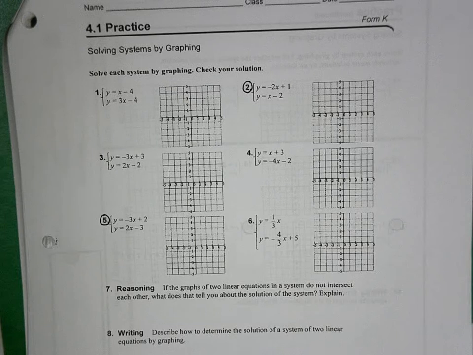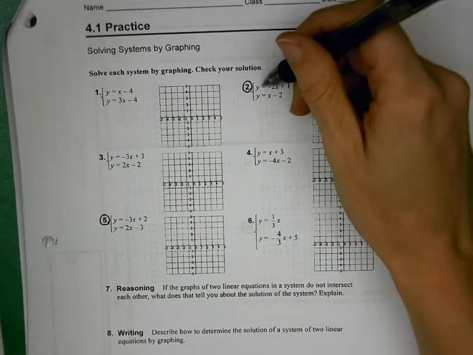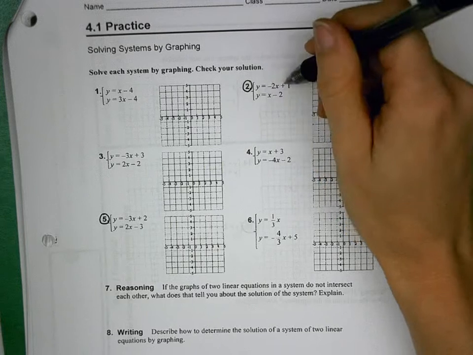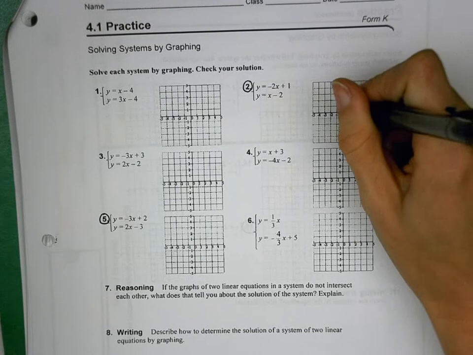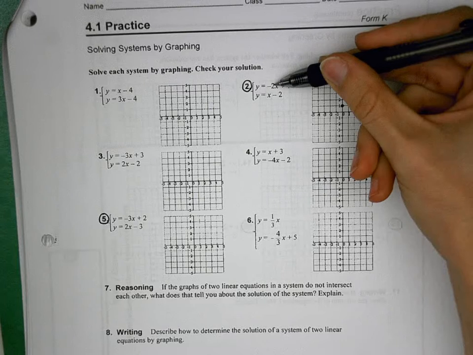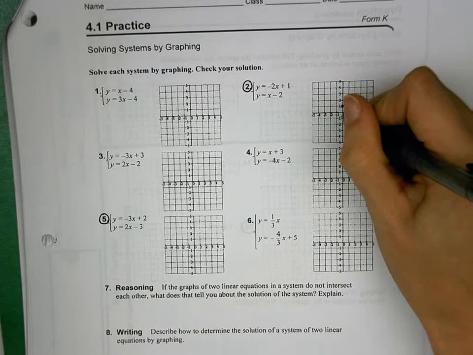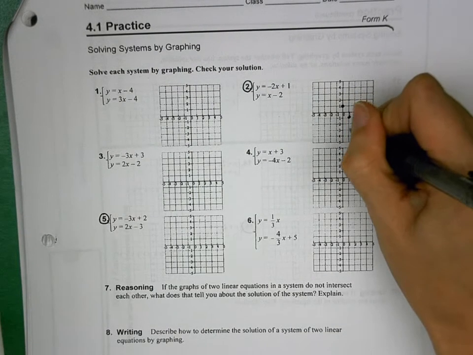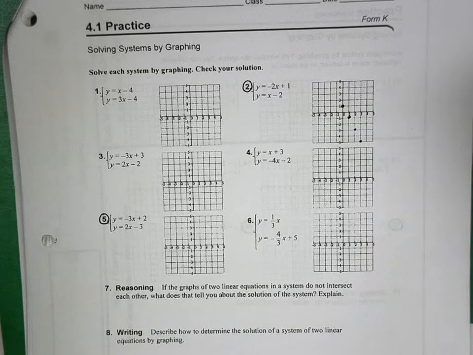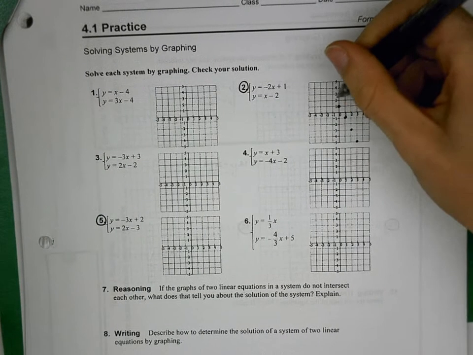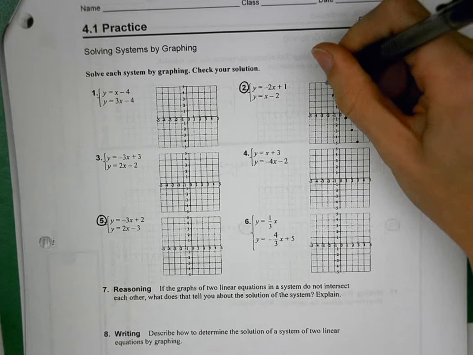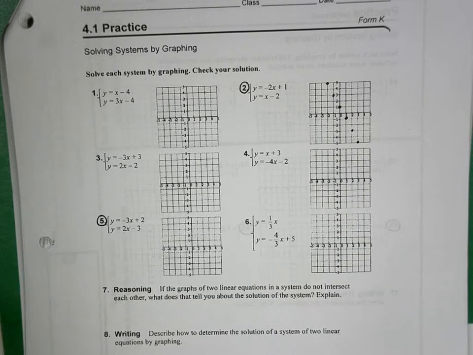And so when I graph the first one, y equals negative 2x plus 1, I notice that this is in slope-intercept form. So I'm going to be starting at 1. And then my slope is negative 2, so I'm going to be going down 2 and over 1. Down 2 over 1. And I could do this several times if I wanted to. In fact, if I wanted to extend the line back in the other direction, I'd keep that pattern going. And there's my first line.